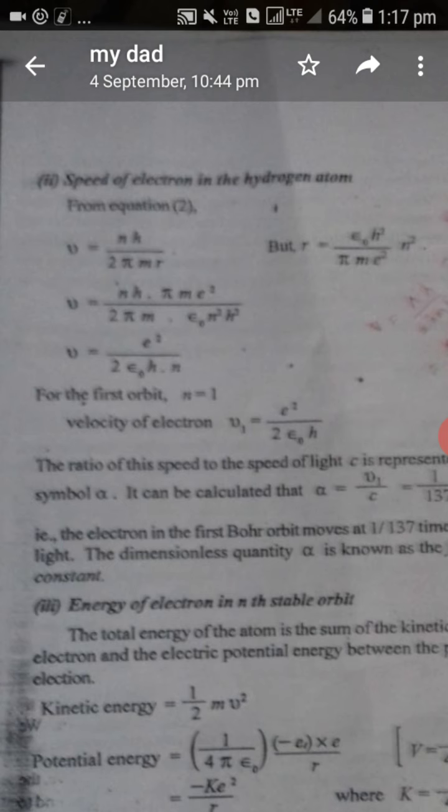Yesterday we studied equation 2, that is, velocity v is equal to nh divided by 2 pi m r. Here r means the radius of the orbit, which we know is epsilon naught h square n square divided by pi m e square.